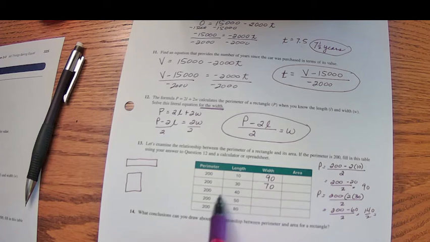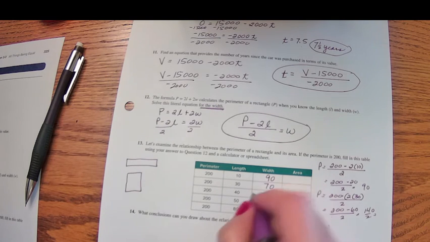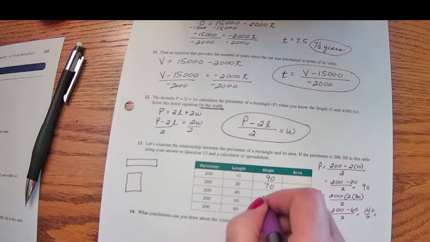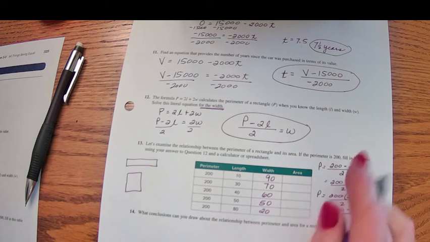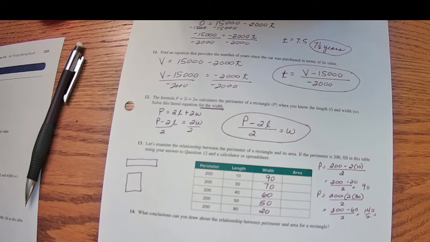So we do this calculation plugging in 40, then plugging in 50, then plugging in 80. And we'll get that if the length is 40, the width is 60. If the length is 50, the width is 50. And if the length is 80, the width is 20. I'm going to leave those calculations to you.